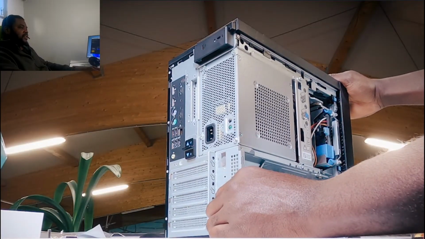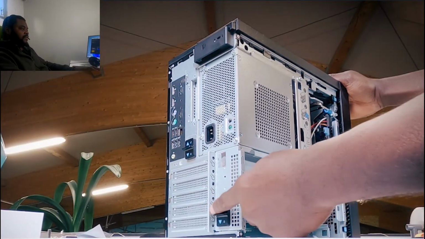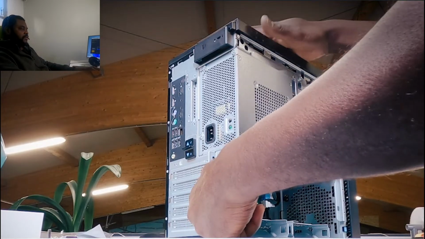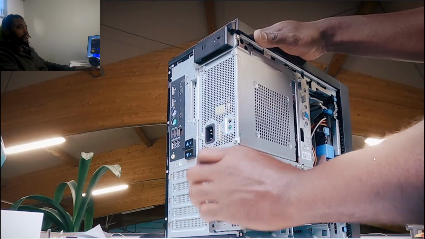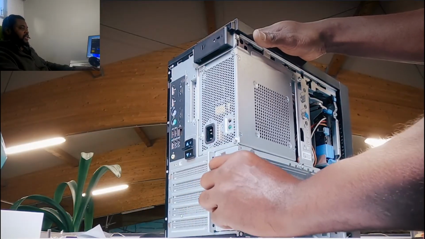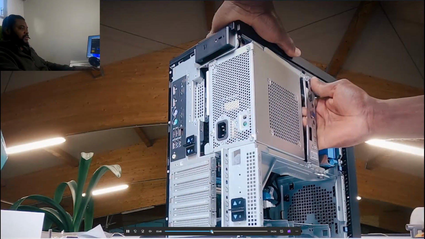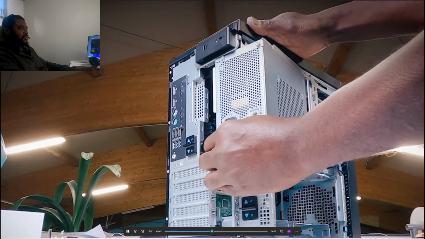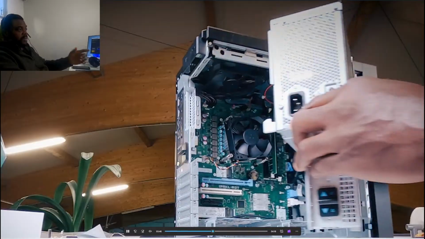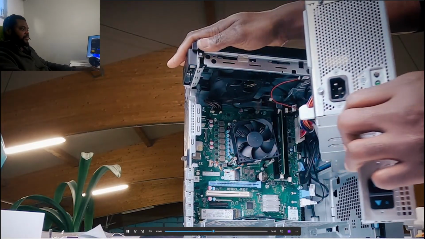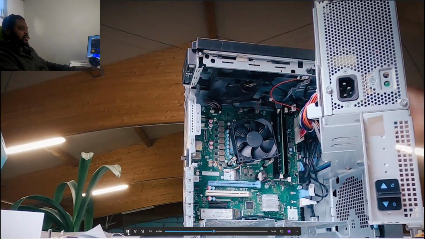This is exactly how it looks if you have this kind of PC. But if you have another kind of PC, I'm just going to show you what you should look out for from the inside of your PC. As soon as you've opened the PC, let's take a look in case you happen to have this kind of PC. Exactly, this is how it looks on the inside.